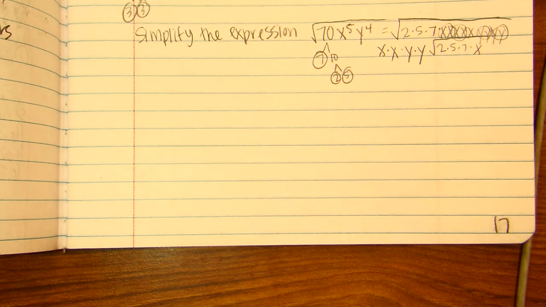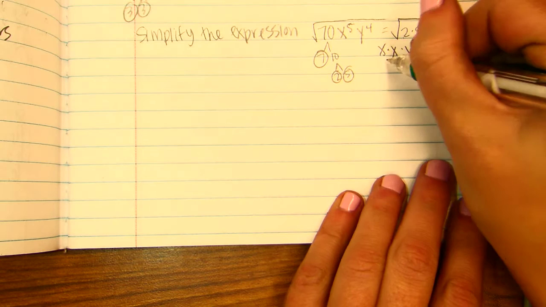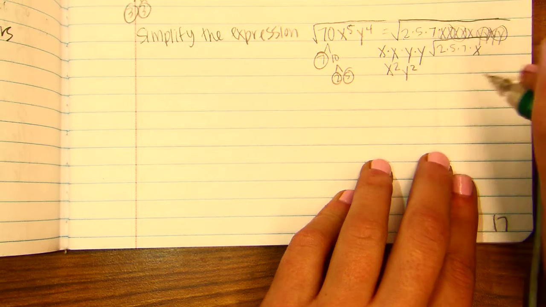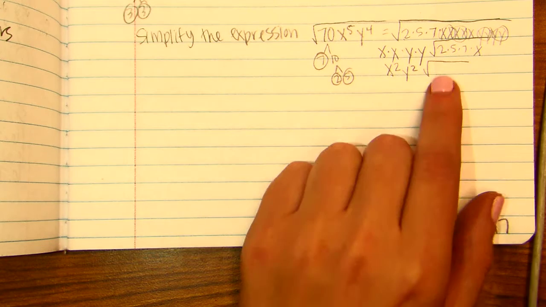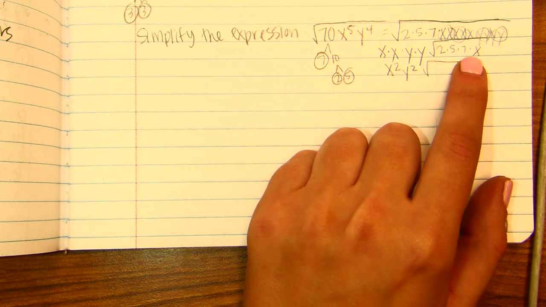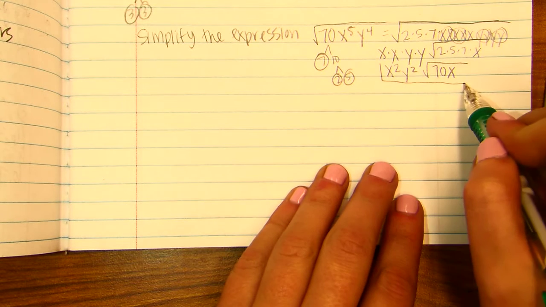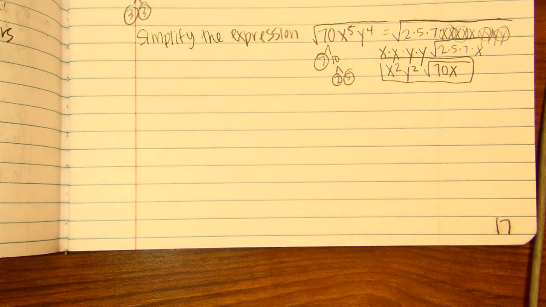Then I simplify everything I have left over. 2 x's is x squared. 2 y's is y squared. Underneath the radical I have 2 times 5 is 10 times 7 is 70x. This is as simplified as I can get underneath the radical sign.